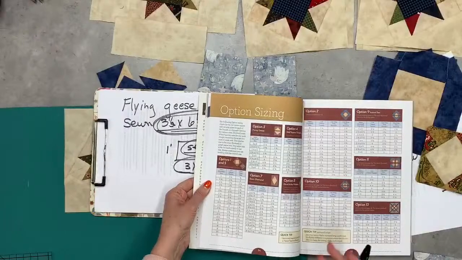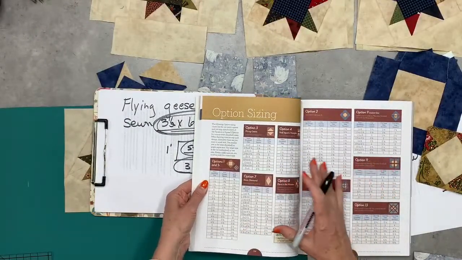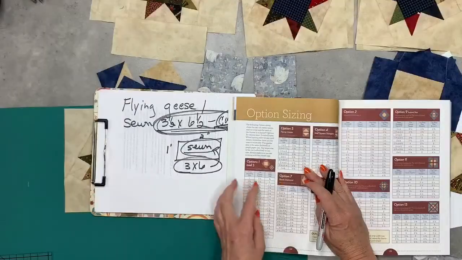How about a half square triangle that's not on the chart? Okay, I need a 4.5 inch unfinished, 4-inch finished. Good. Let's talk about when something you need is not on the chart. Like one lady was asking me for a flying goose that was quite large. It was not on the chart.